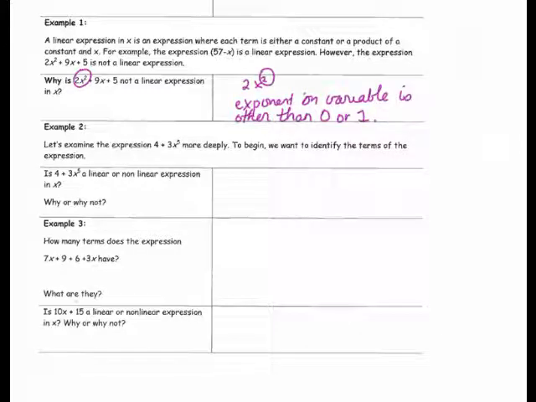Example 2. Let's examine the expression 4 plus 3x to the fifth more deeply. To begin with, we want to identify the terms of the expression.